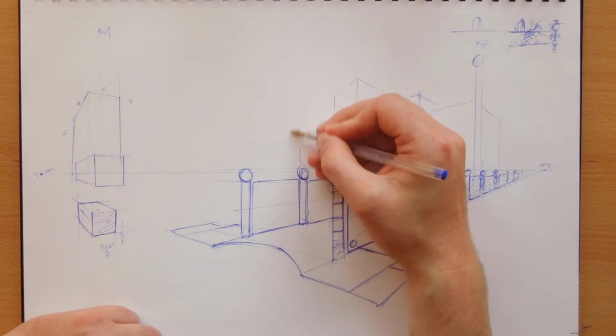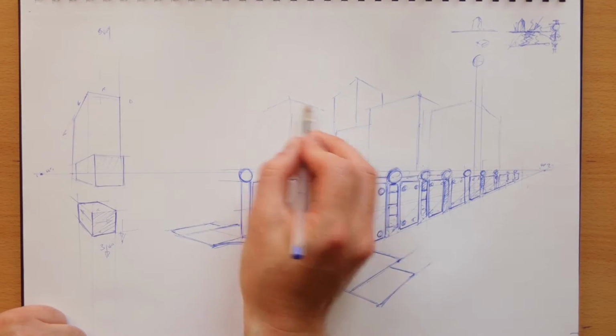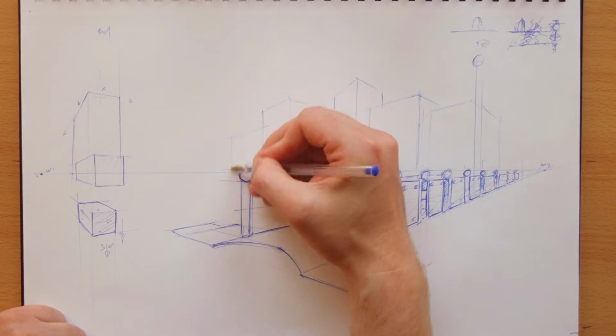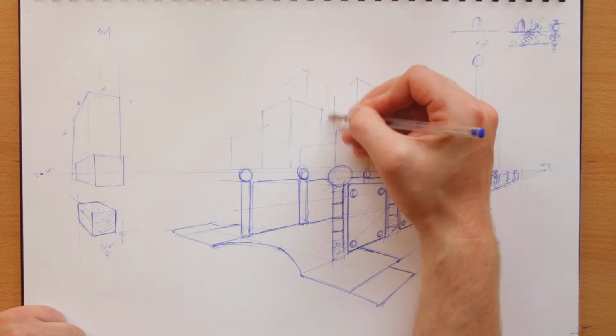Like that. I can do some bigger buildings there. Now if you can see what I mean, because you're actually drawing something which is above the horizon line, it actually looks like it's taller because it looks like you're looking up at it.